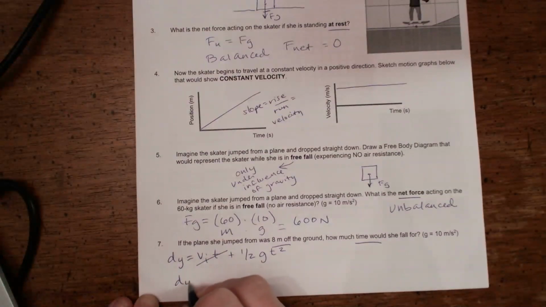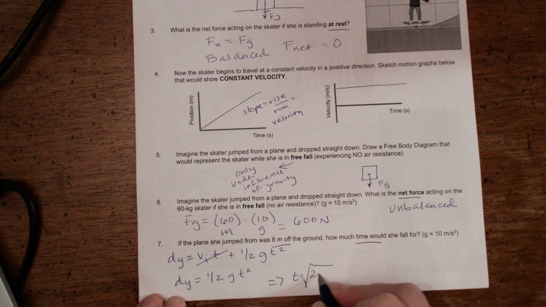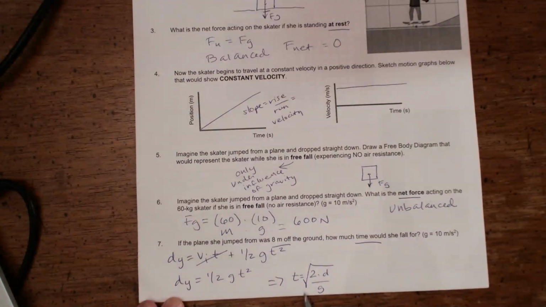So that gives us height equals 1/2 g t squared. Then we took this equation and solved it for t, so we ended up with, hopefully you'll remember this from a while back, time equals the square root of 2 times our height over g. That's how we get the time that something has fallen for, or the time that it's in the air if it's an object in free fall.